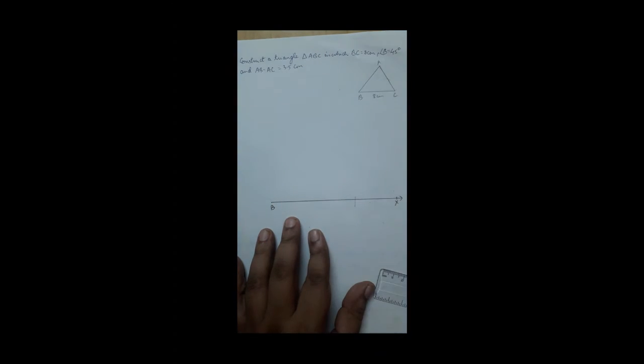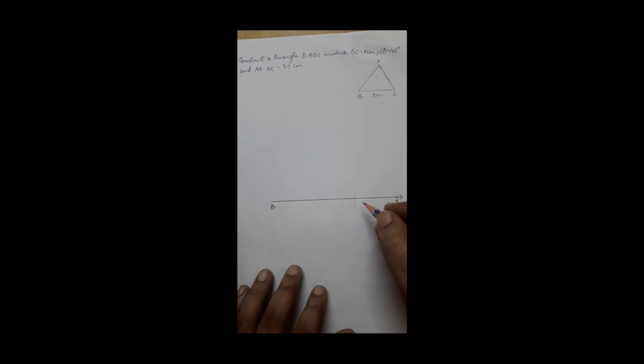I will mark this ray as X. Now we'll cut BC equal to 8 centimeters based on the measurement that we've just taken. Give the point over here. And that's how we cut 8 centimeters. And we mark this as C. So this is 8 centimeters now, BC.